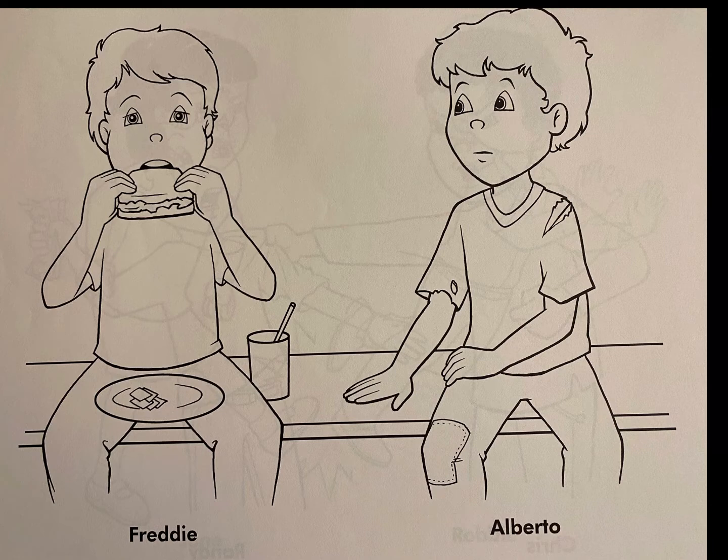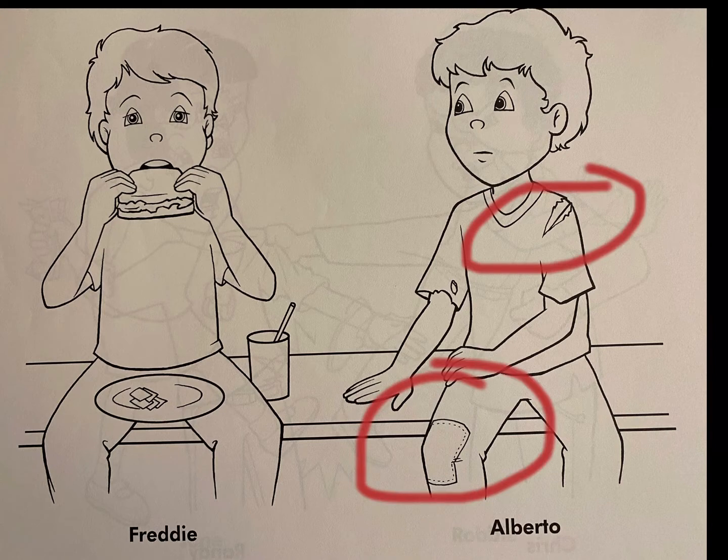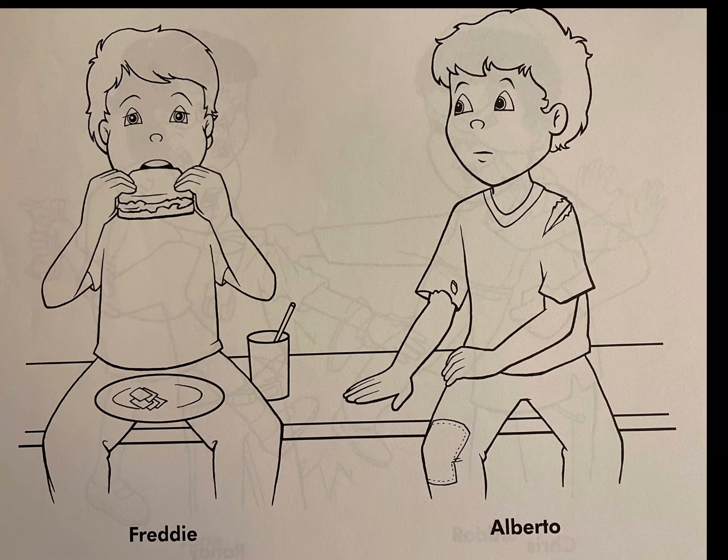You can see that when there's a problem situation, we can look at what is happening and we can try to identify the problem. But sometimes, even when we look carefully at all of the clues, we can't actually be sure what the problem really is. It would help if Alberto could tell us exactly what the problem is. Now, let's think about what Freddie's problem might be. Maybe Freddie doesn't want to share his lunch with Alberto, but Alberto wants him to.